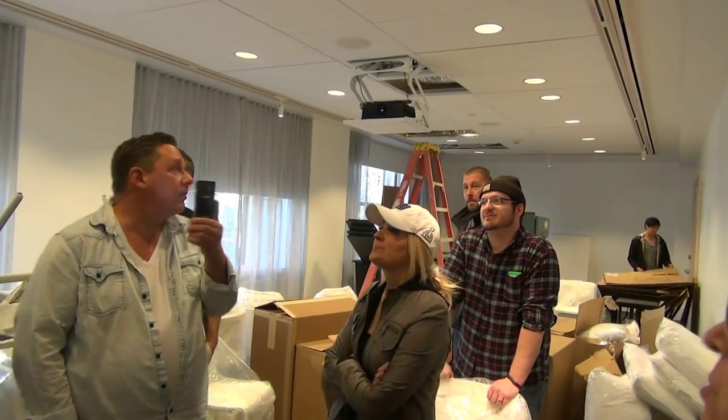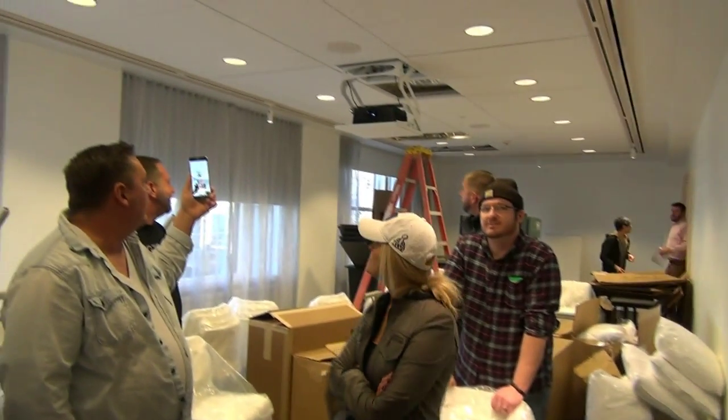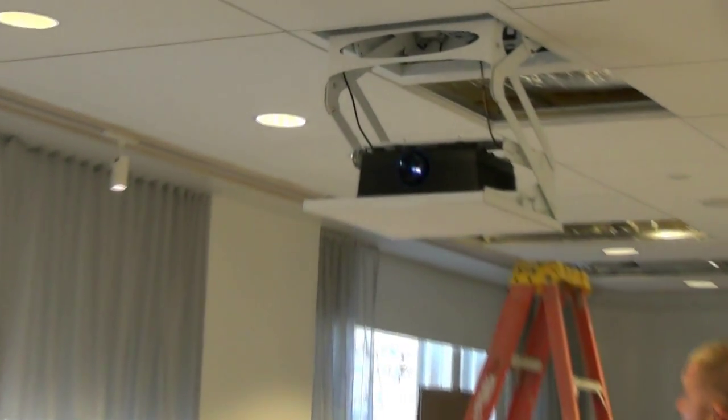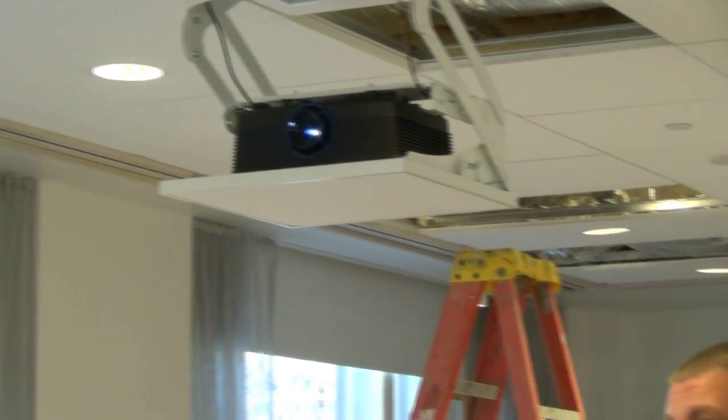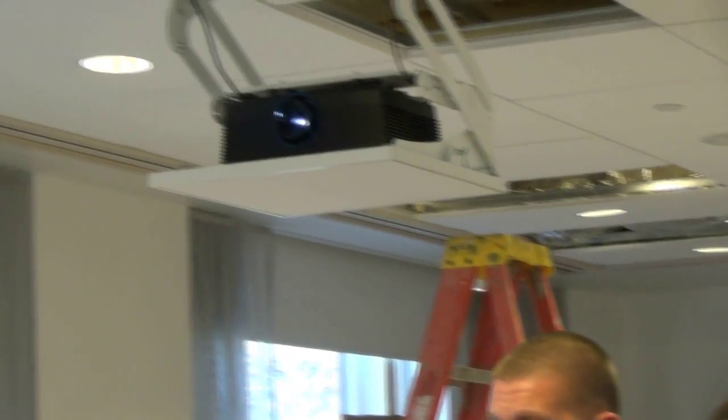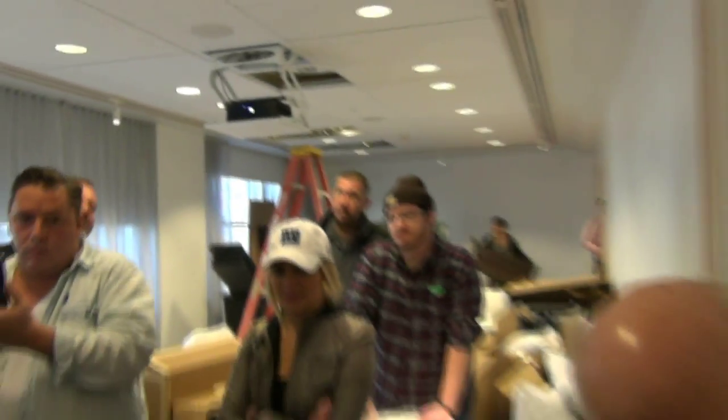As you can see, it's coming on. Now, these projectors take about 30 seconds to warm up. So you pulled it down and you had to turn it on. You hit one button, it does everything. It's just one button.